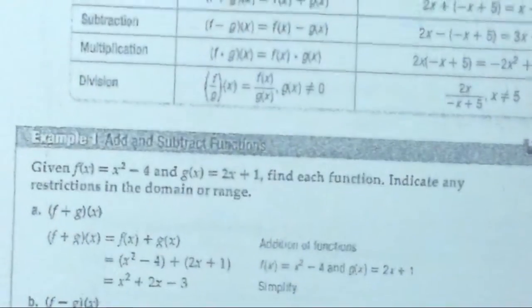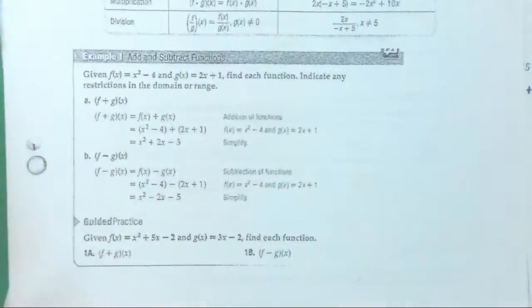Okay, so there's a lot of stuff in boxes. I want to go to the first page.